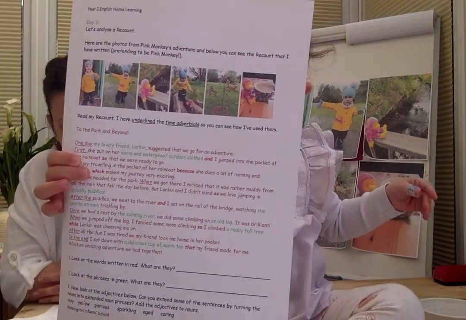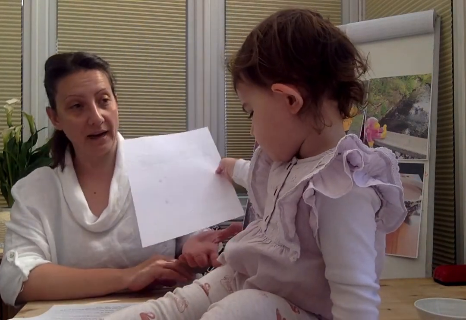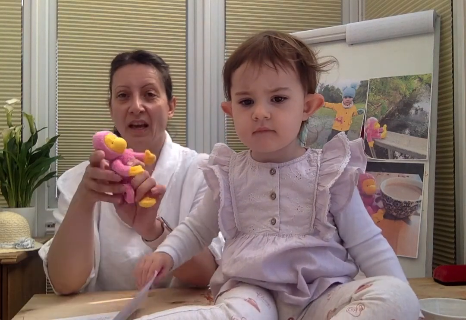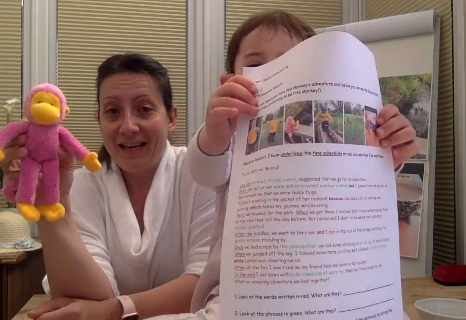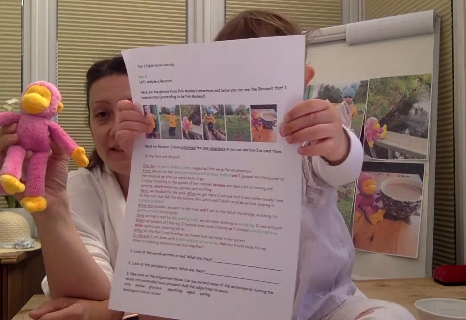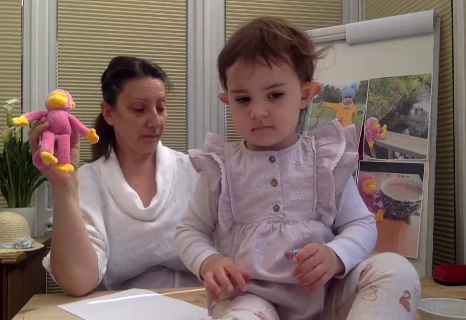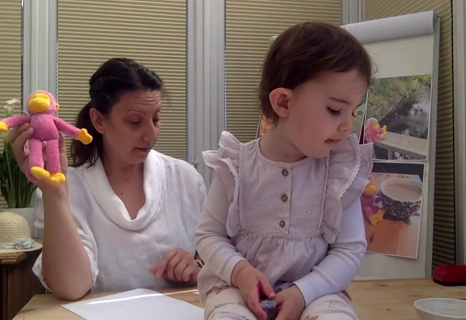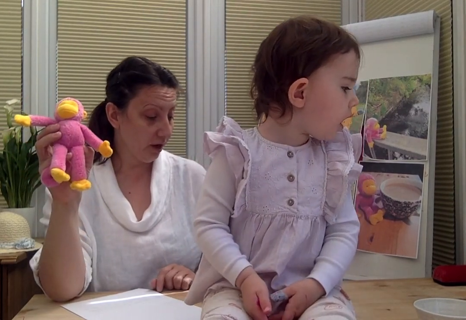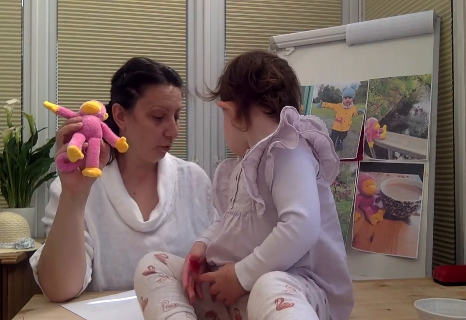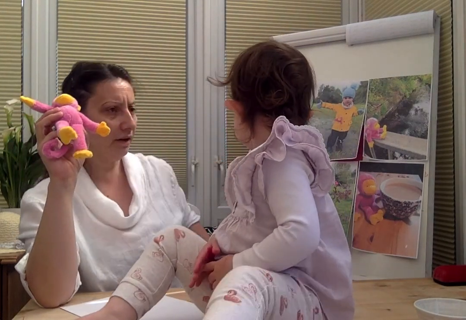To the park and beyond, one day, my lovely friend. Remember, this is a recount that the monkey is writing. So it was Monkey who wrote this one. And that's why I was pretending to be Monkey and I wrote it in first person. See if you can spot all the time adverbials. So, one day, my lovely friend Larkin suggested that we go for an adventure. First, she put on her warm and waterproof outdoor clothes.